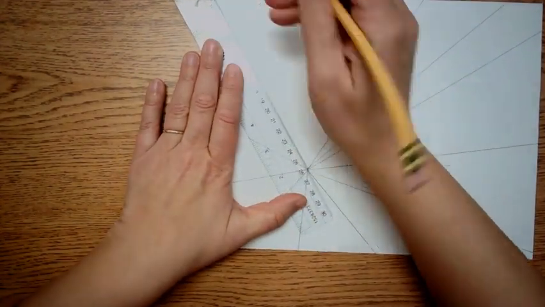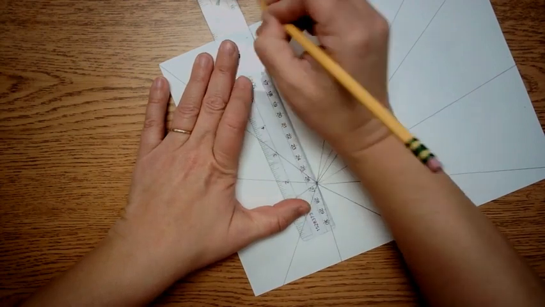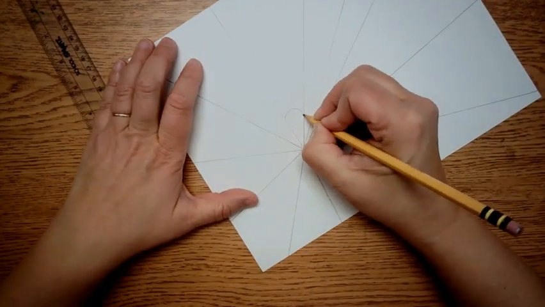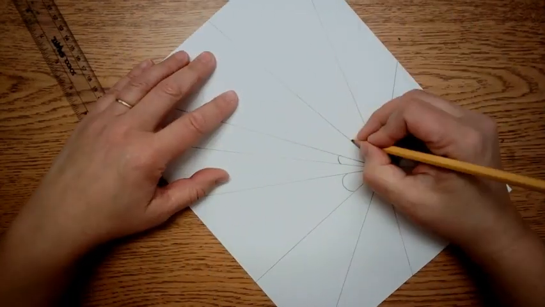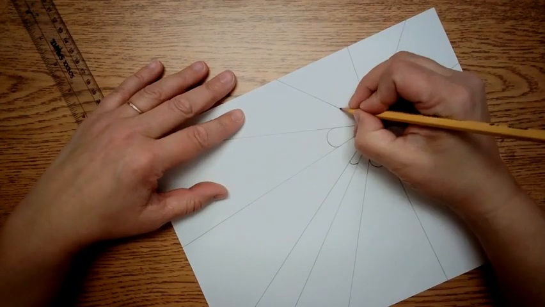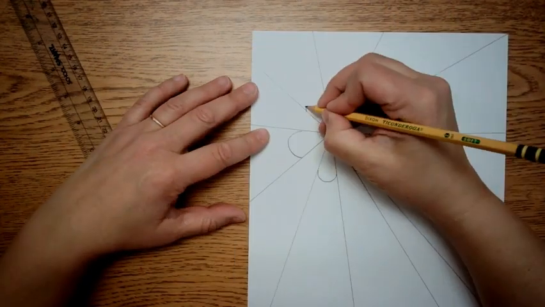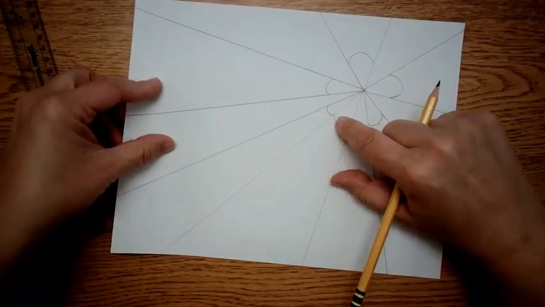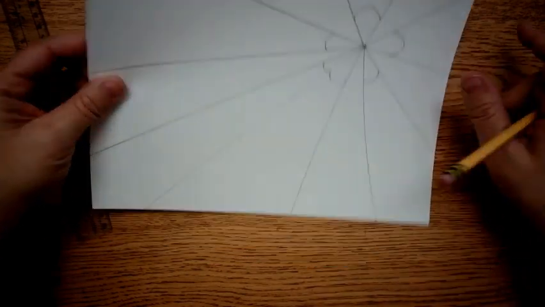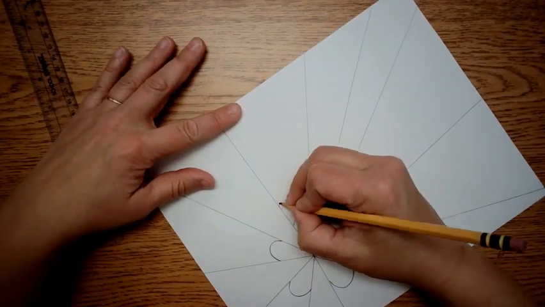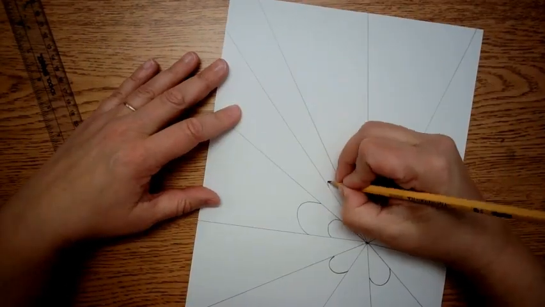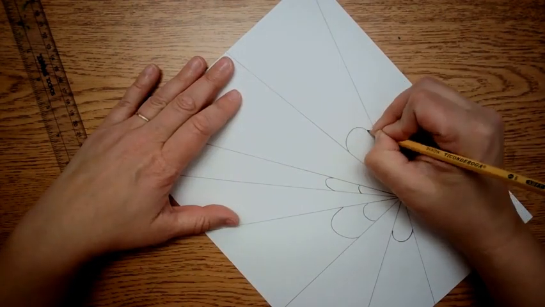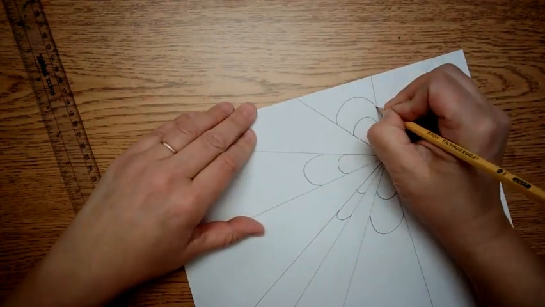but because we are using that one point and drawing lines out, the number of lines that you need to draw is an even number. So 8, 10, 12, or 14. I would not do any less than 8, and I would not do any more than 14. Now here's what happens when I drew an odd number. It doesn't work.